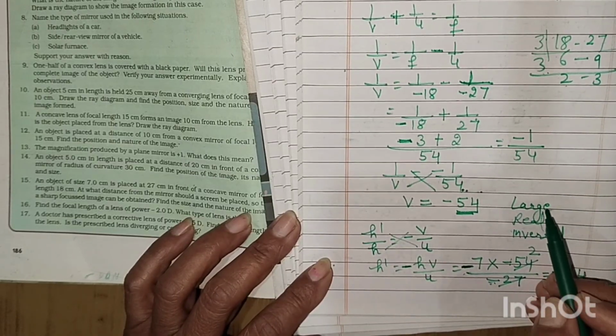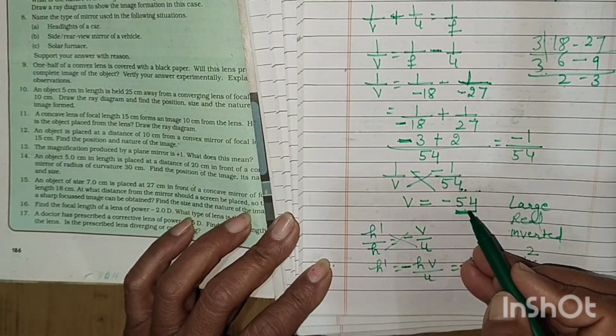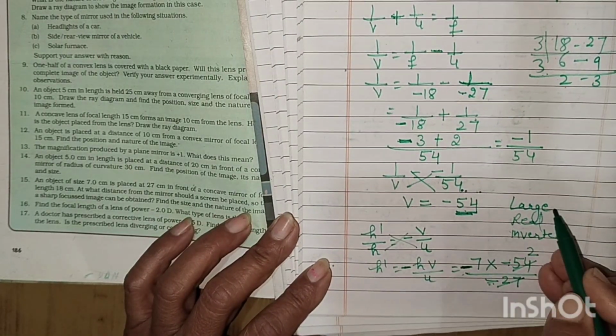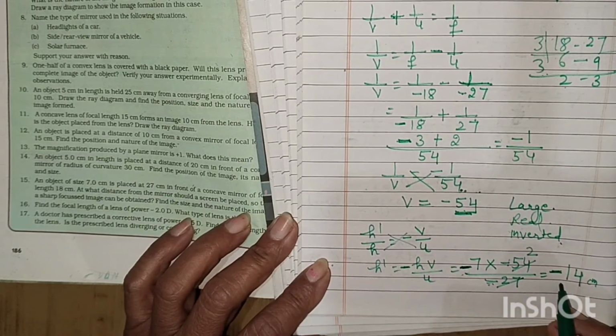Here the image you can find out. Object size is 27, image size is 54. It means it is large, real and inverted. And size of the image is minus 14 centimeter.